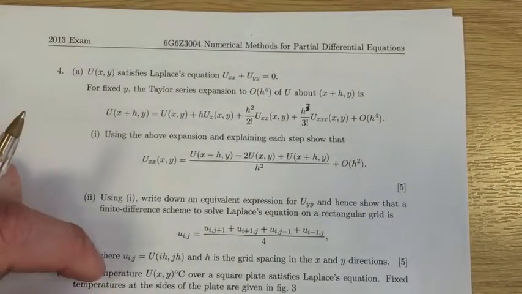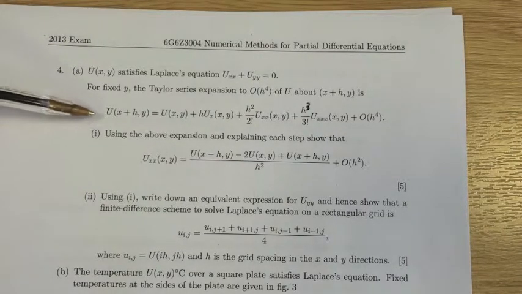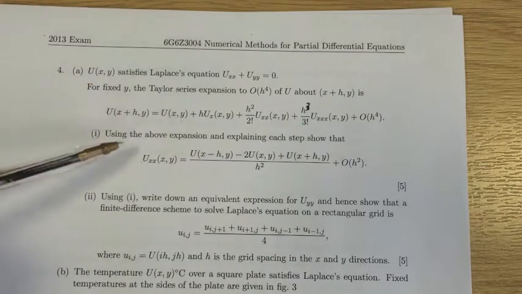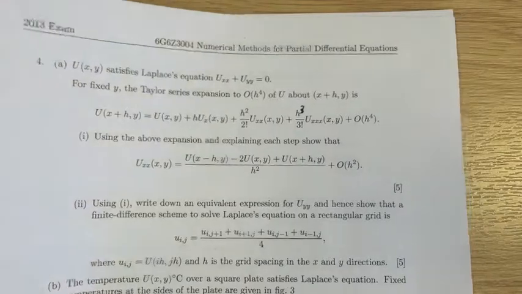This is the solution to the PDEs 2013 exam, question 4. So question 4a, part 1: use the Taylor series expansion to derive this second order difference approximation.